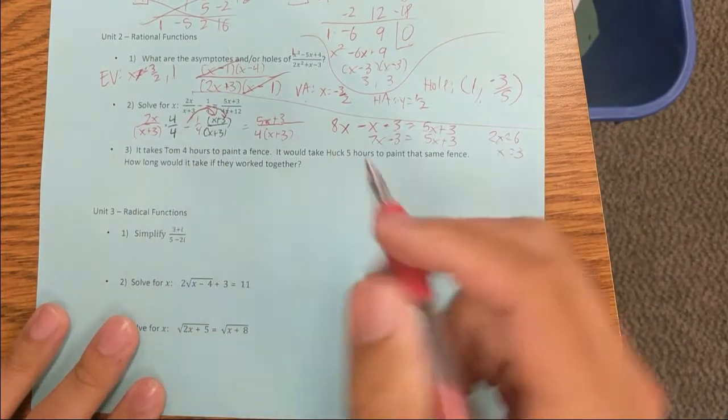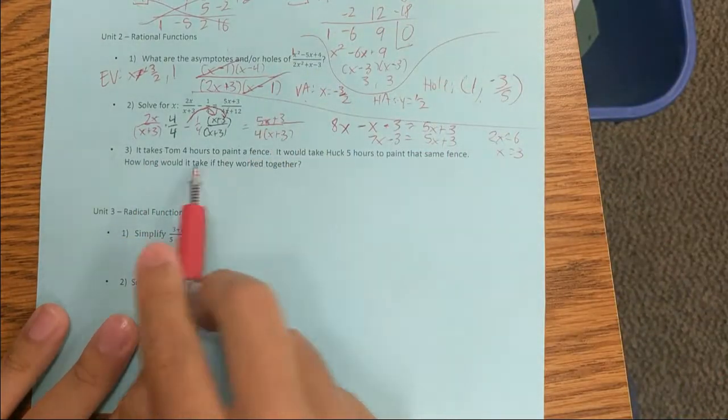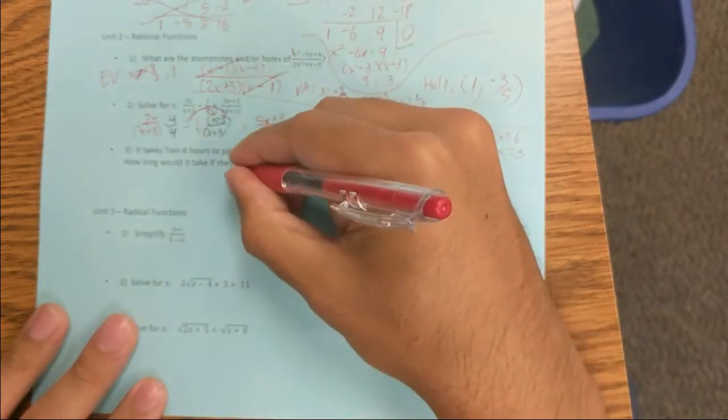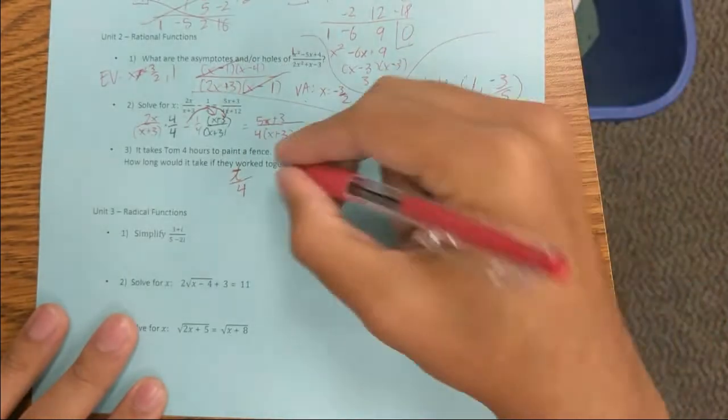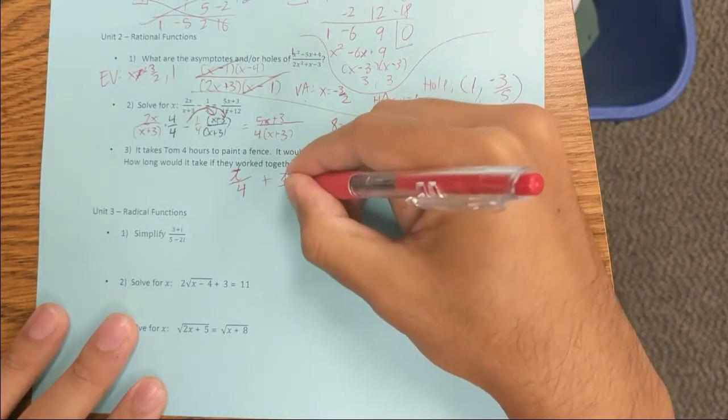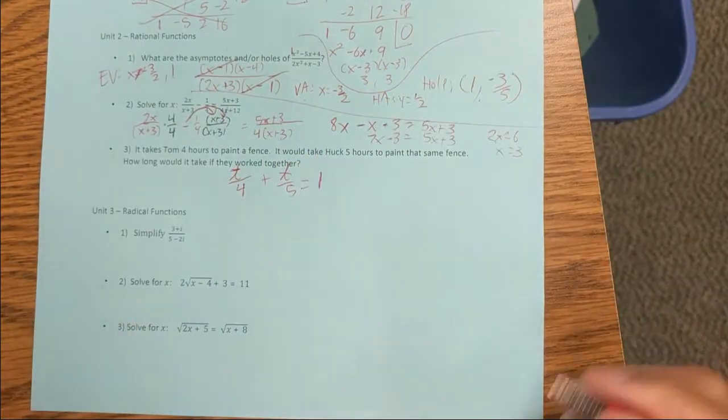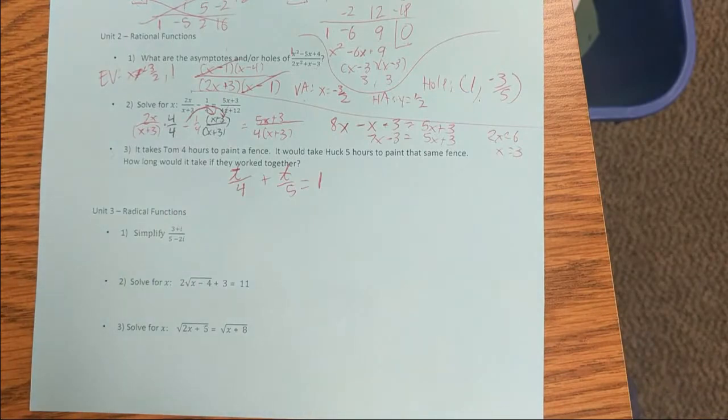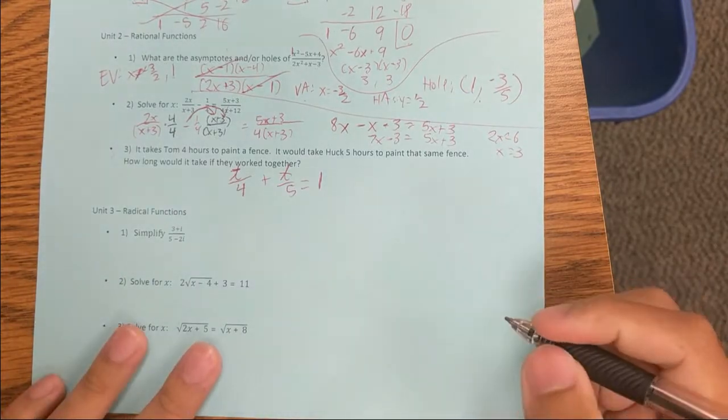Here we've got to use the work formula. Okay, the unknown is the time together, so I'll call that t. It takes Tom 4 hours, it takes Huck 5 hours, and it equals 1. Okay, so again, common denominator.